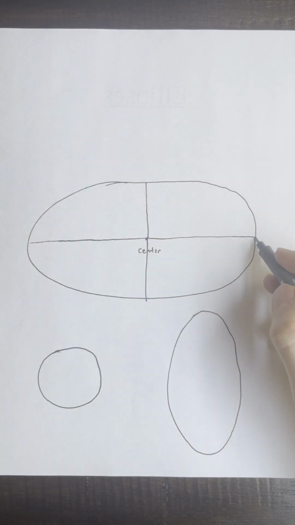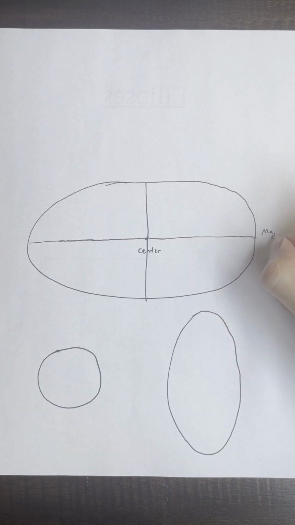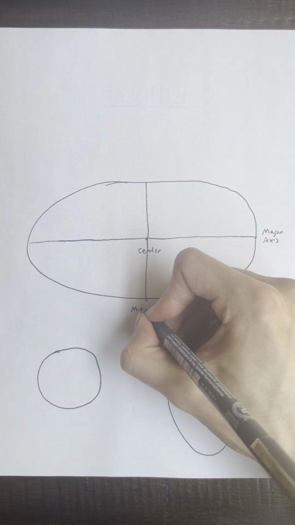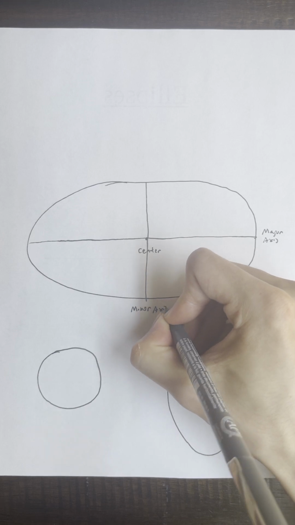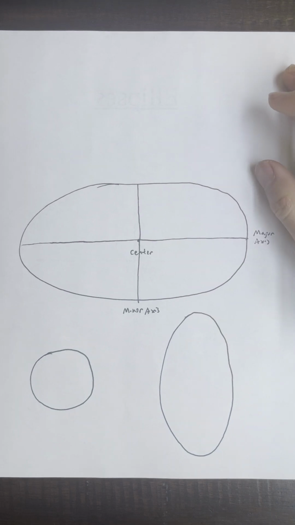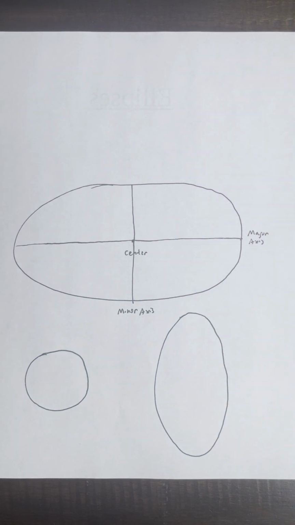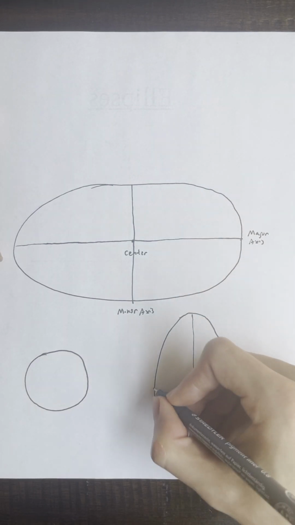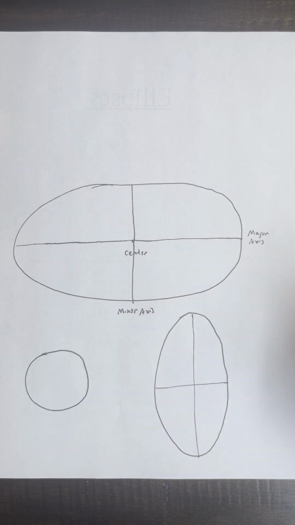But the longer one is what we call the major axis, and the shorter one is what we call the minor axis. So where would the major and minor axis be for this ellipse? This is the major axis, this is the minor axis.